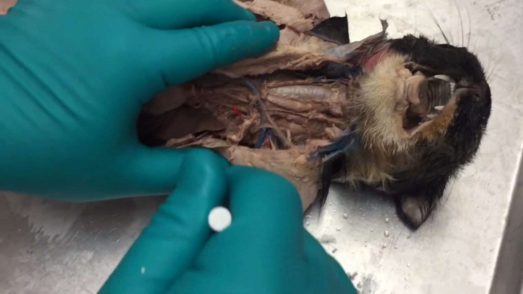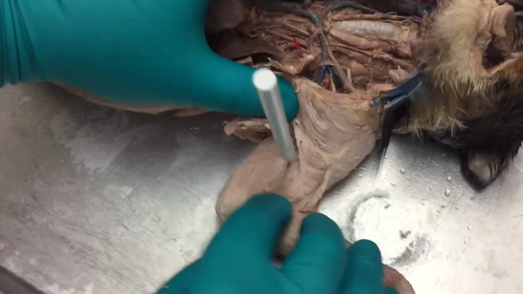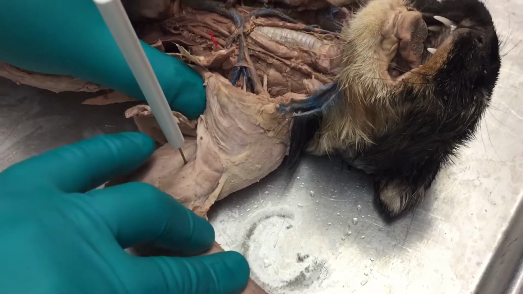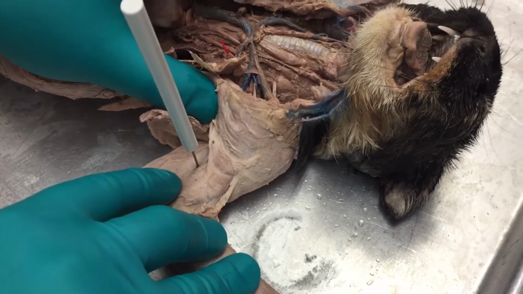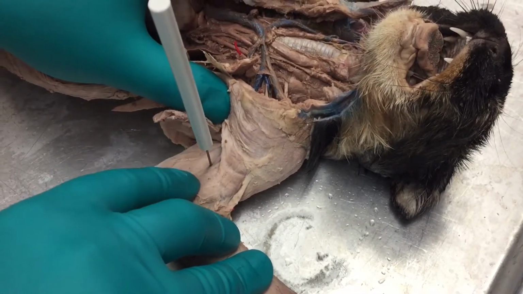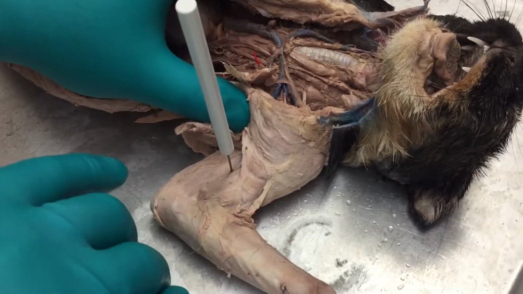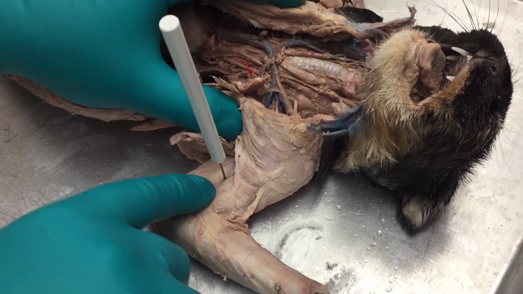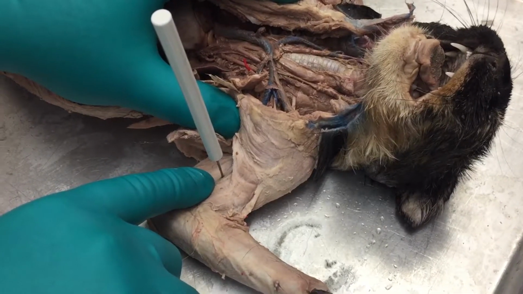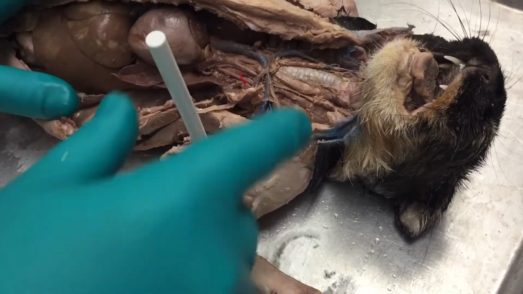Other ones that might be found: if I have the pen somewhere inside the area of the biceps, that would be a brachial vein. And if it says blue, I would say, name this blue vessel. And if it was, you would say that that would be the left brachial vein.